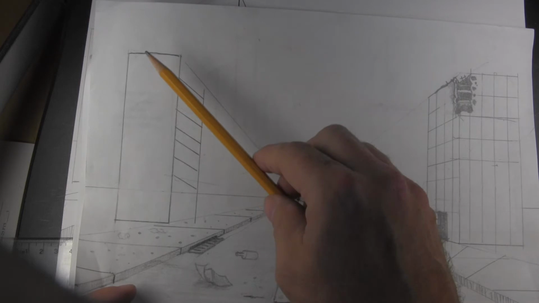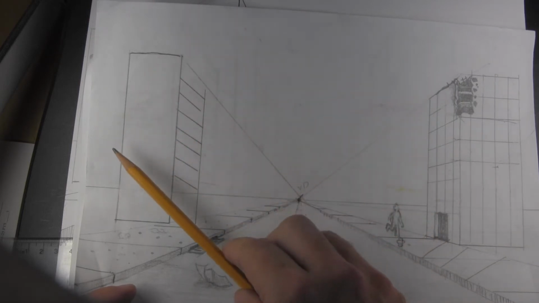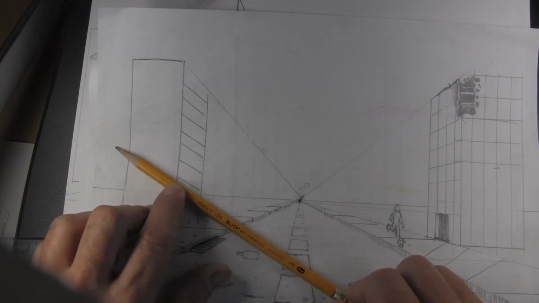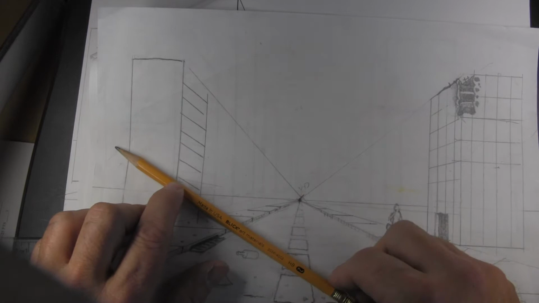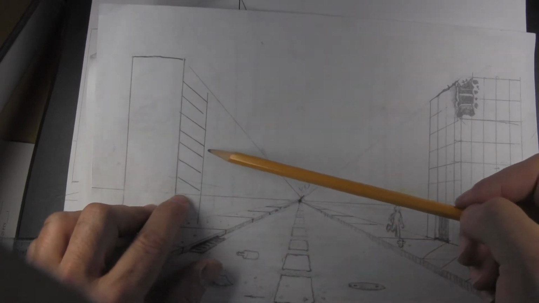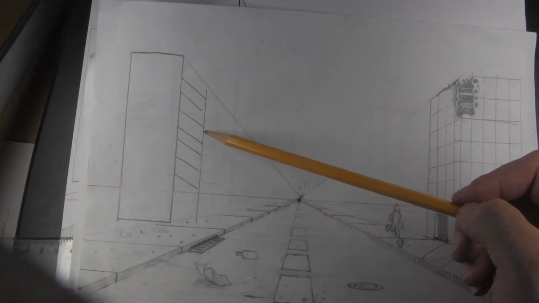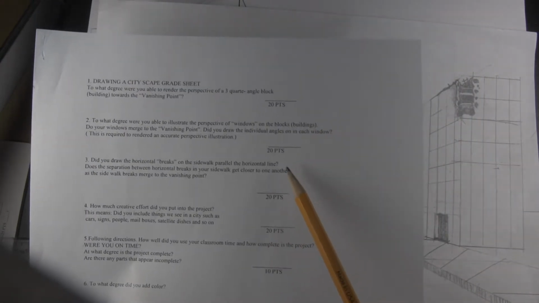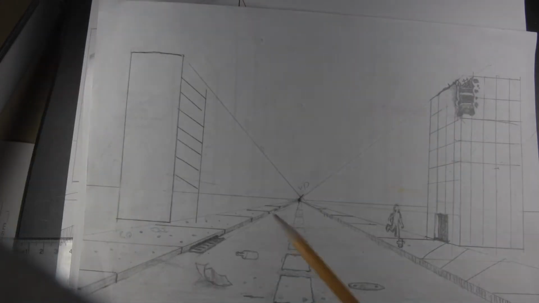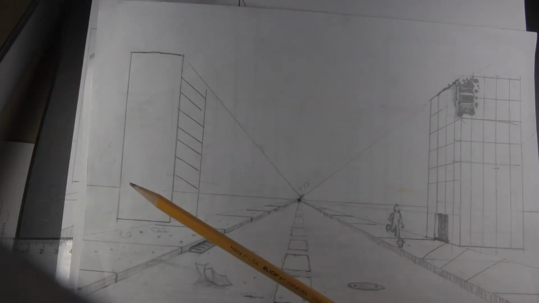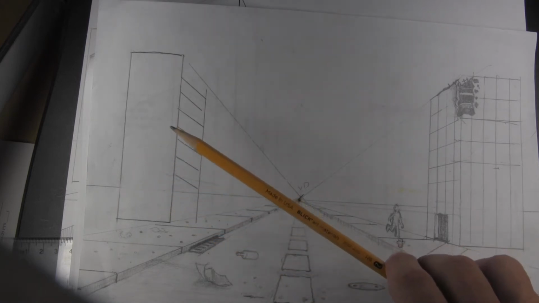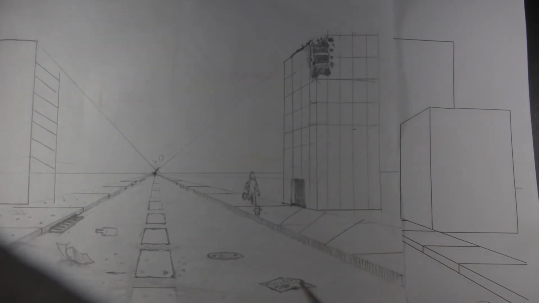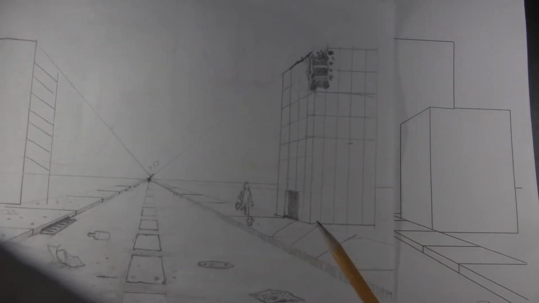What I want you to notice is that the building windows, they're not just the same angle as you see here, because if you take a look at my pencil, when I line it up to the angle of the window, notice how it's totally missing the vanishing point. If you draw windows that look like this, you're not going to get the points here on the grade slip, which is worth 20 points, because that's showing me that you don't understand how to draw a 1-point perspective. And to create that illusion of drawing perspective of a building means including windows on a building.